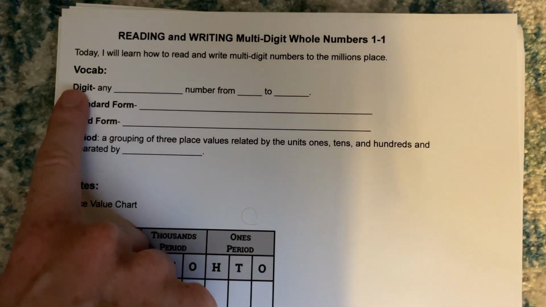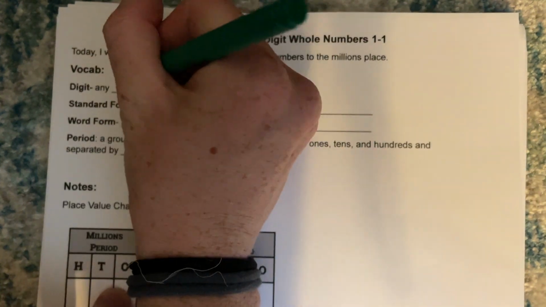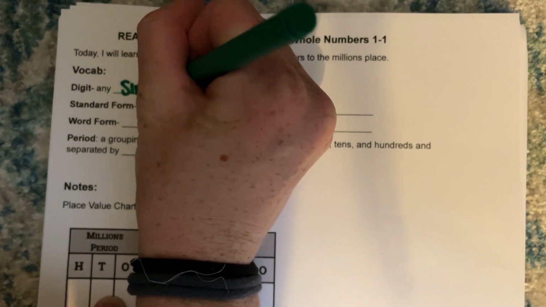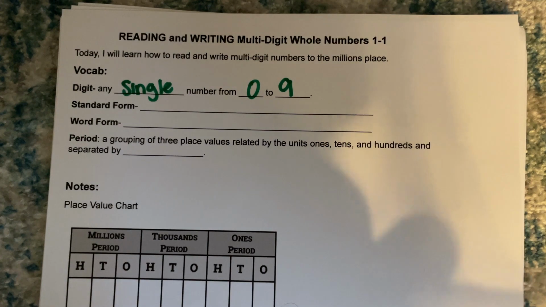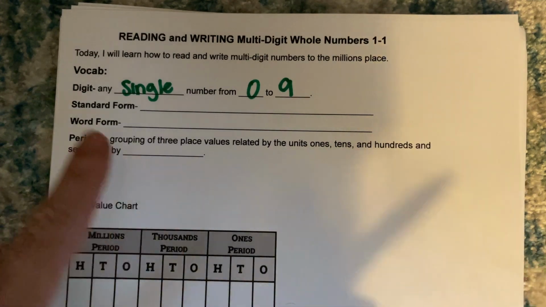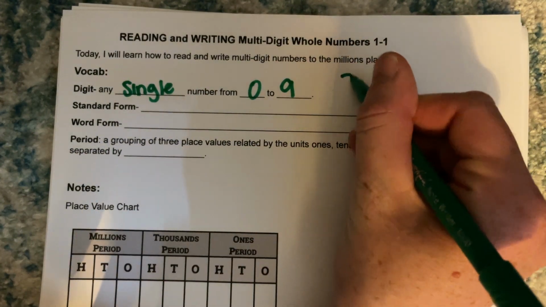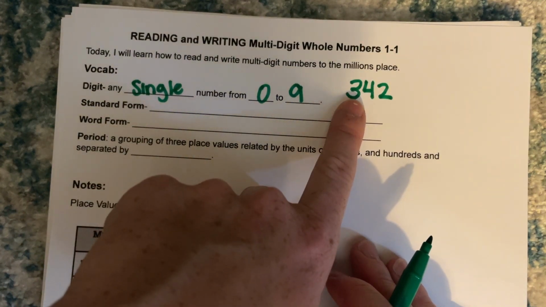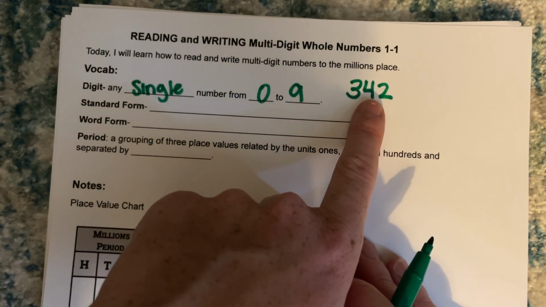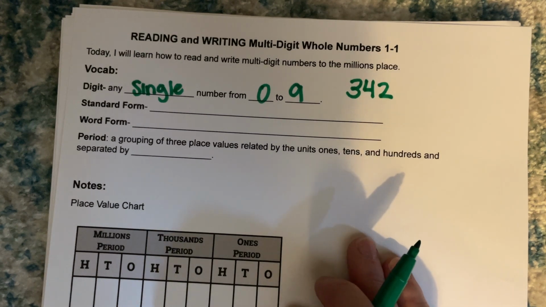So we have a digit. That is any single number from 0 to 9. Okay, again, I'm writing in green, so you should be copying. So any single number from 0 to 9. So if I have the number 342, the 3 is a digit, the 4 is a digit, and the 2 is a digit. These digits make up the number 342.